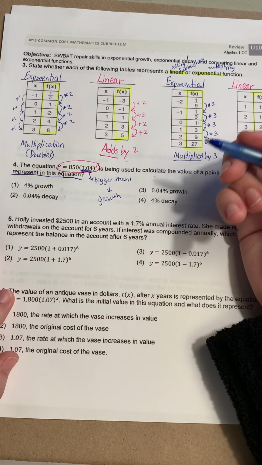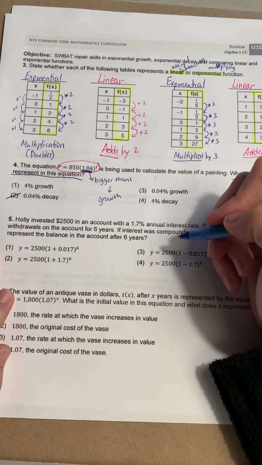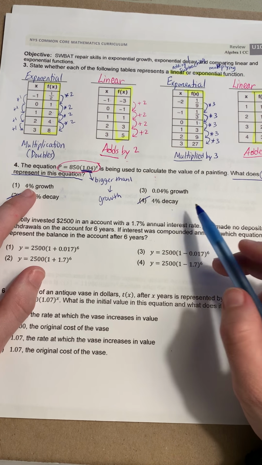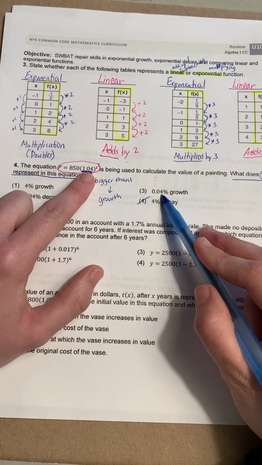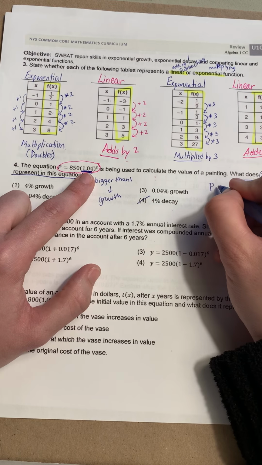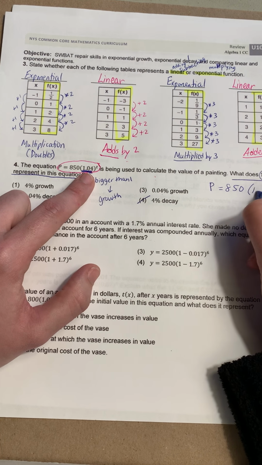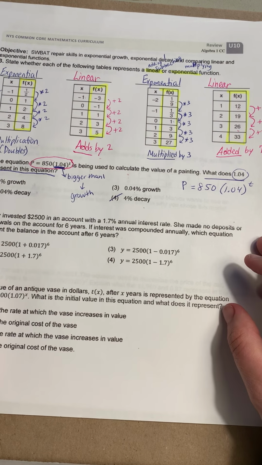So let's get rid of some choices. If I know it's going to be growth, let's get rid of the decay. Get rid of choice 2. Get rid of choice 4. All right, well, is it going to be 4% or is it going to be 0.04%? So now we got to really think about our formula. We started out with P equals 850 parentheses 1.04 raised to the t. That's what we started out with.